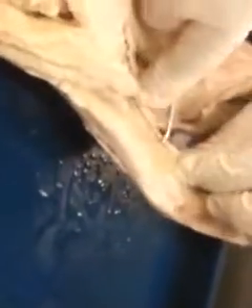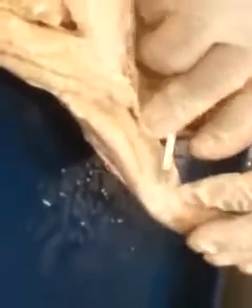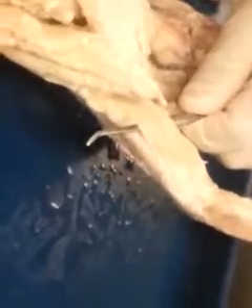We have a scissors, scalpel one. Thank you very much.